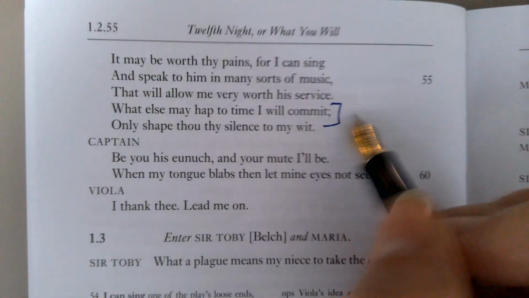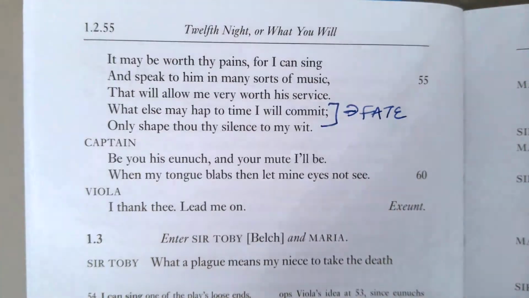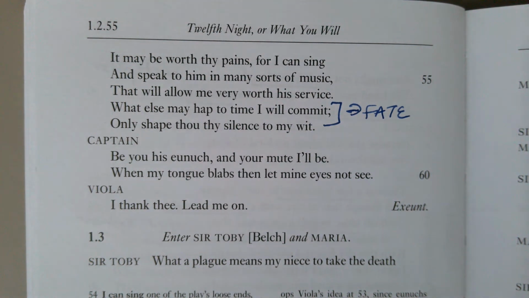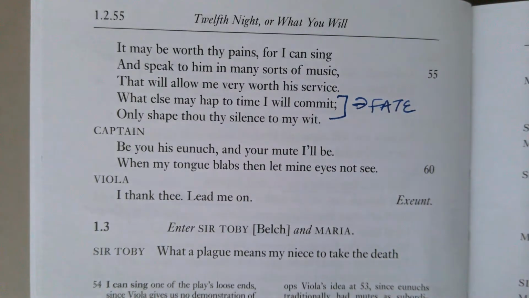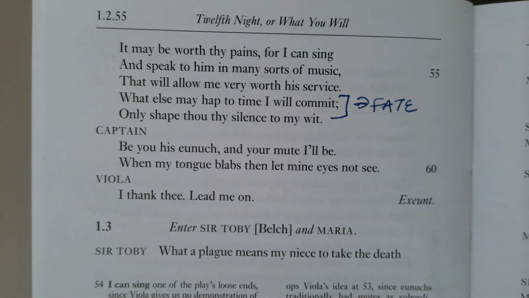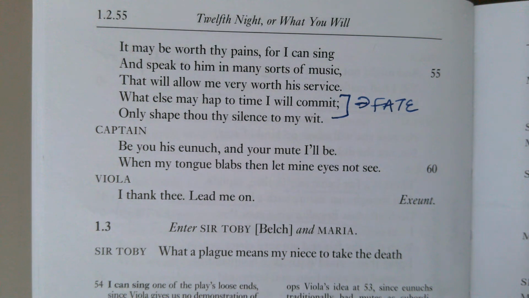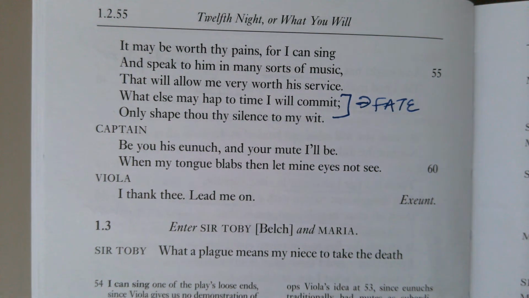So she's also putting herself into the hands of fate. That's what I was trying to say. What else may hap to time I will commit. There's even a quotation on the board behind Hannah. "Time, thou must untangle this, not I," she says later in the play. So often characters are just going to let things play out and see what happens. And the captain says, yeah, don't worry, you can trust me. If I ever blab, I'll go blind. A bit extreme, perhaps, but that's what he offers to do.